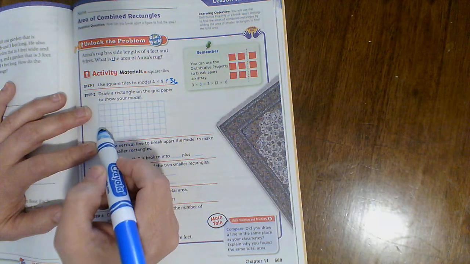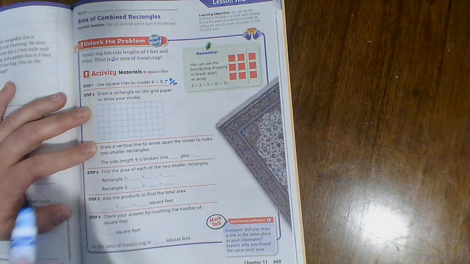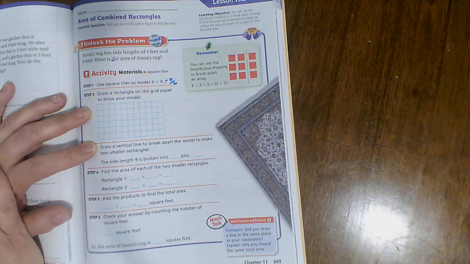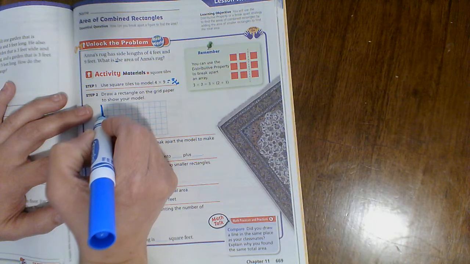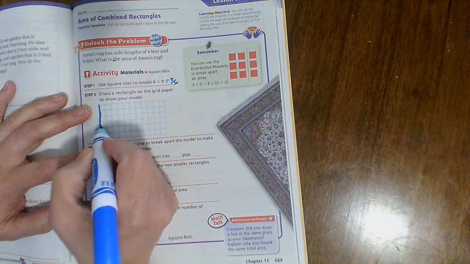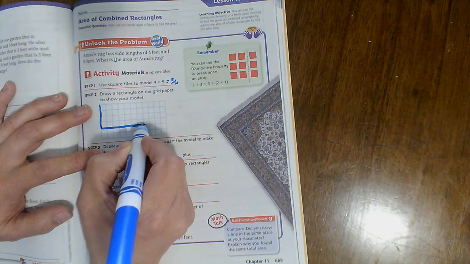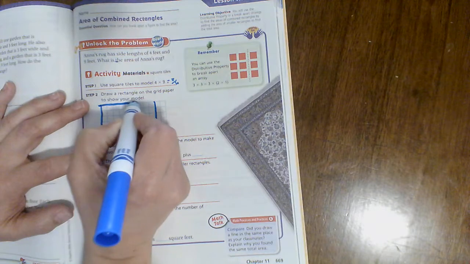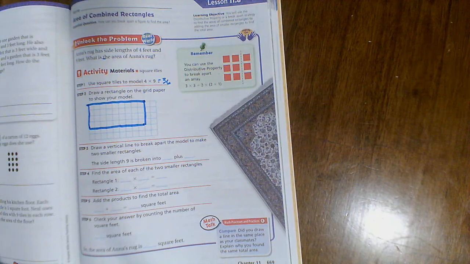Now, this is larger than 4 times 9. 1, 2, 3, 4, 5, 6. 1, 2, 3, 4, 5, 6, 7, 8, 9, 10, 11. So we just need to find the part that is 4 times 9. So I'm going to go 1, 2, 3, 4. That's going to be one side. I'm going to go over 1, 2, 3, 4, 5, 6, 7, 8, 9. Now I'm making a rectangle, so I know the opposite sides are congruent.